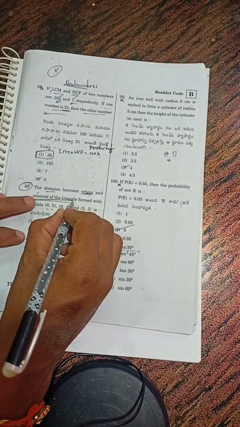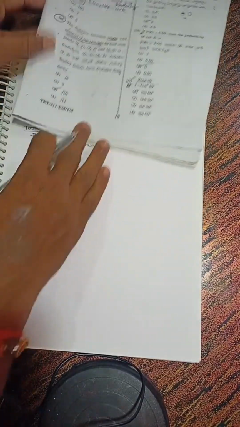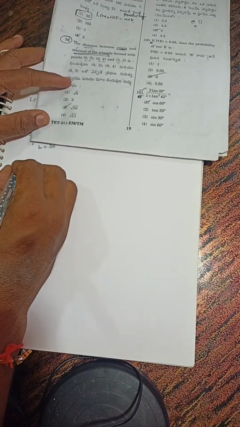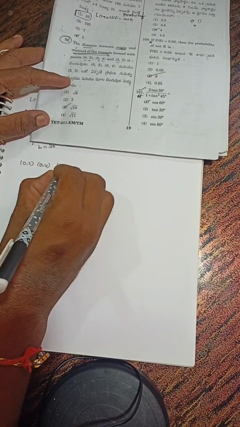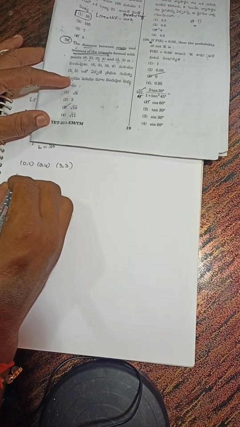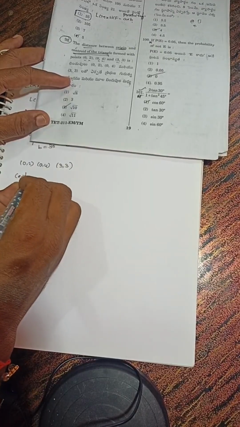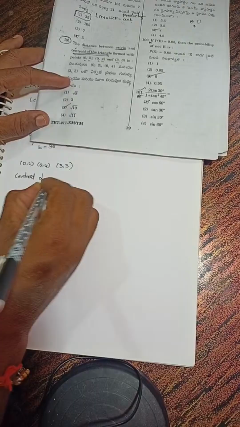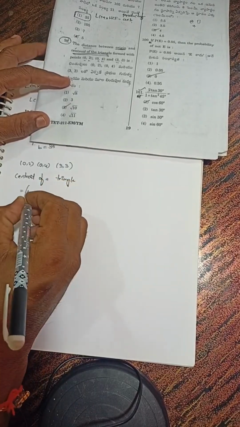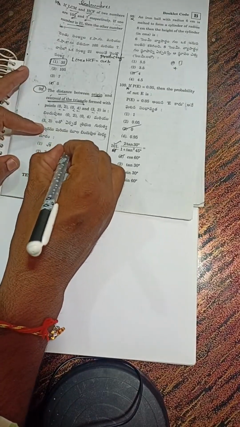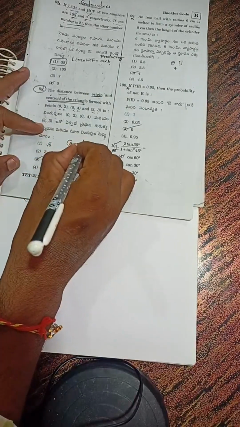First we have to write the centroid of a triangle. How to find the centroid? What are the 3 points? 0, 2, 0, 4, 3, 3. We know the centroid of a triangle formula. As we know, this chapter is from coordinate geometry.